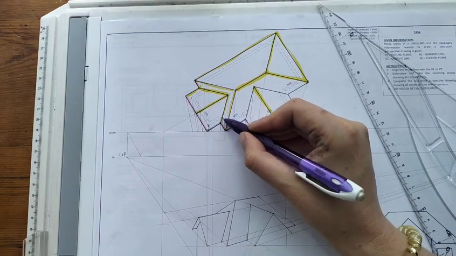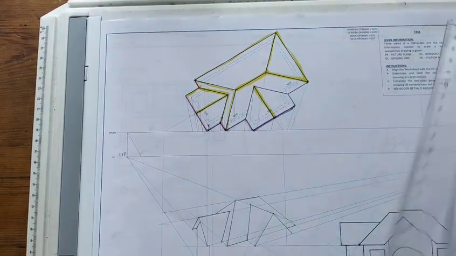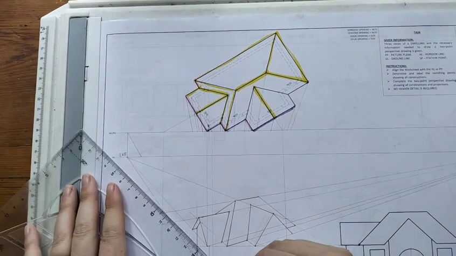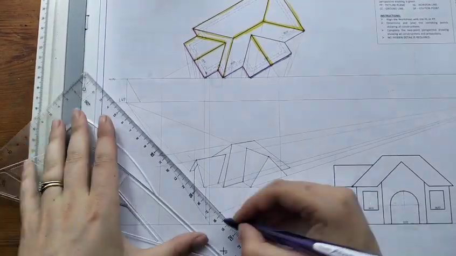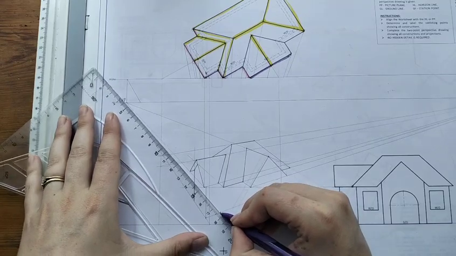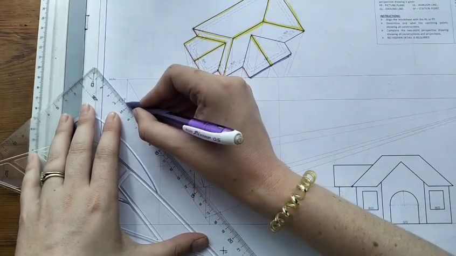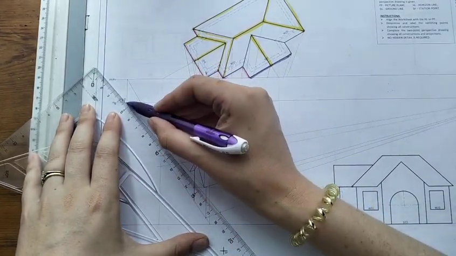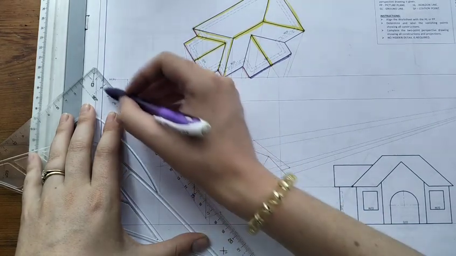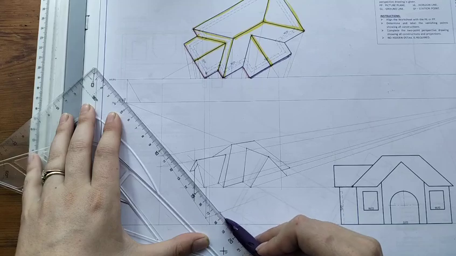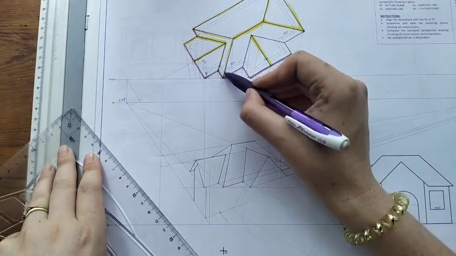I know this is going to the left vanishing point, so what I'm doing, if it's going to the left side, I just go and place my triangle on the left vanishing point, or your ruler on the left side on that one, and instead of drawing a line through, I'm just gonna reverse it. So I'm just drawing that part.